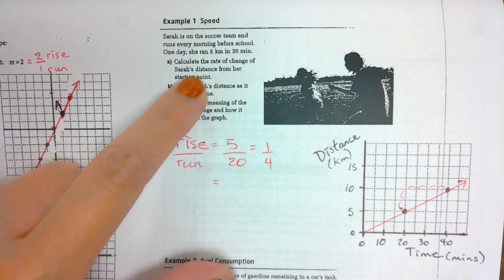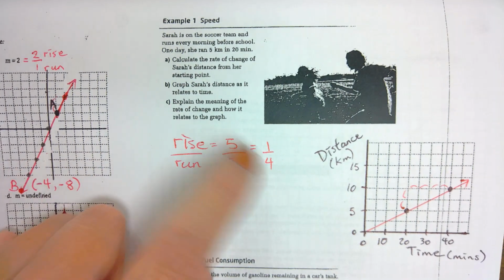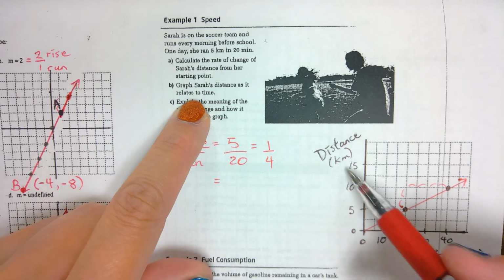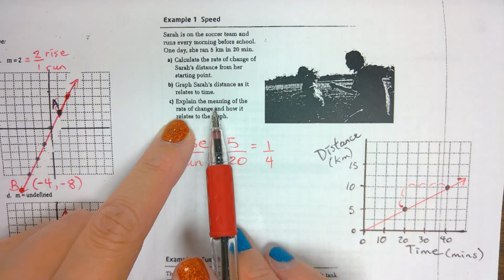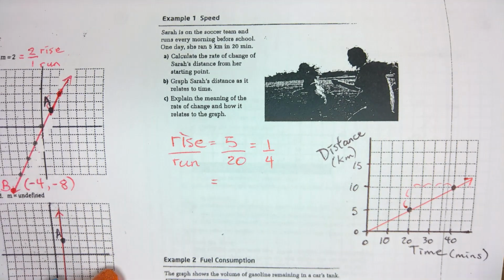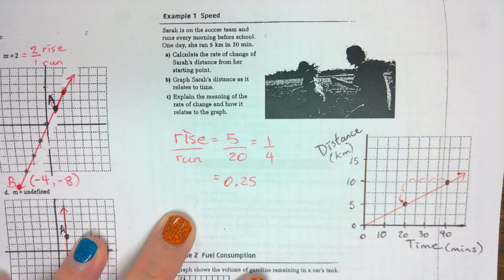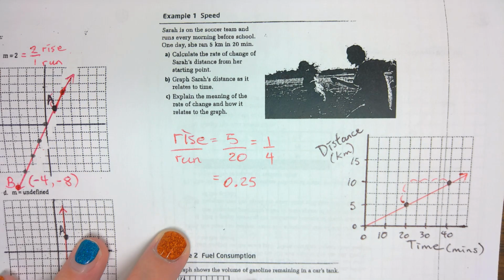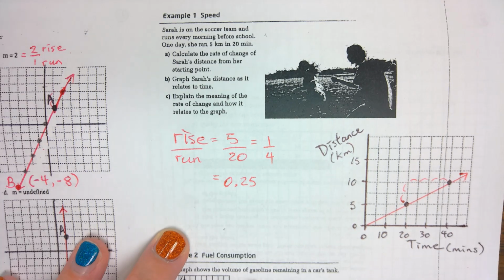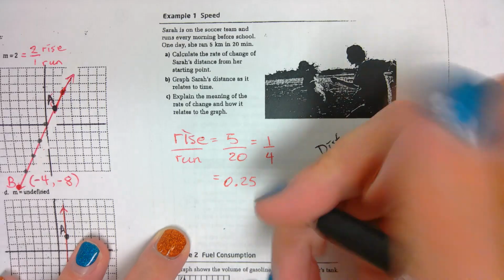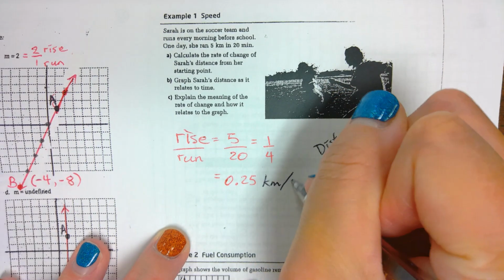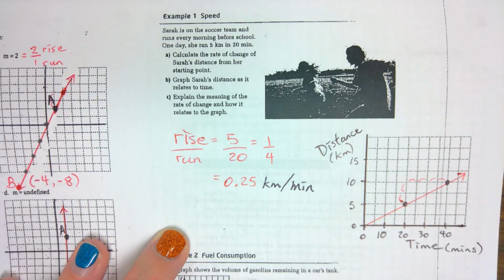Calculate the rate of change of Sarah's distance from her starting point. So 1/4. Graph it as distance versus time. And then what does this rate of change represent? So 1 over 4, if I divide it out, is 0.25. What's my unit here? It's a word problem. Right, kilometers per minute. Kilometer per minute. AKA, what do we call that?